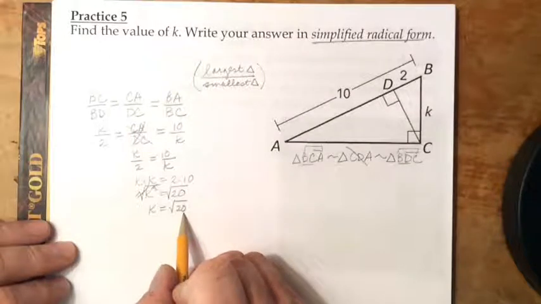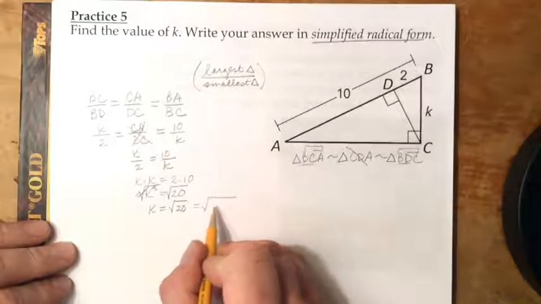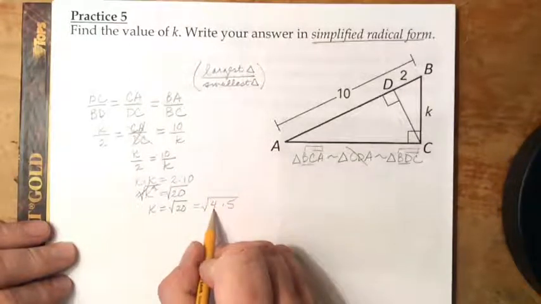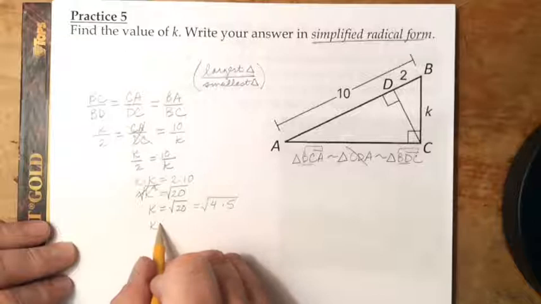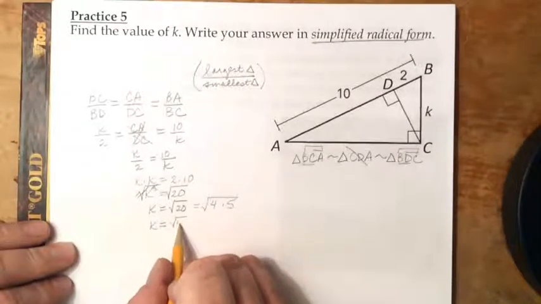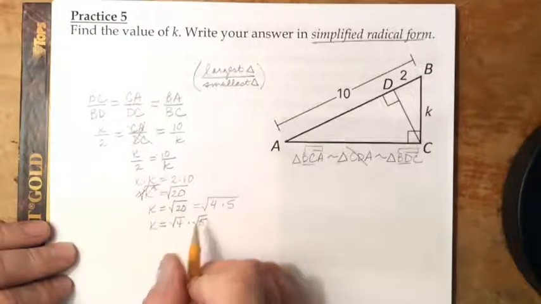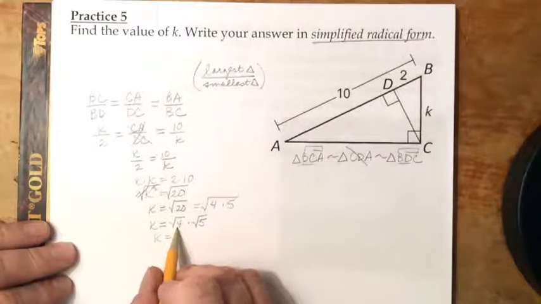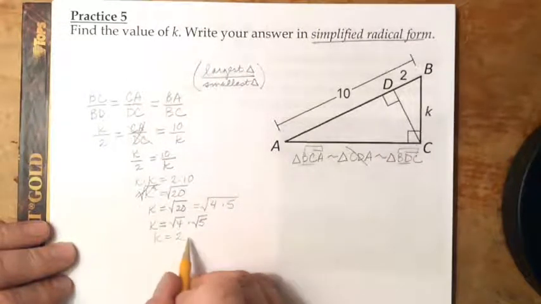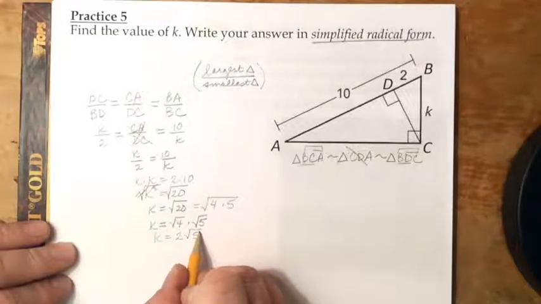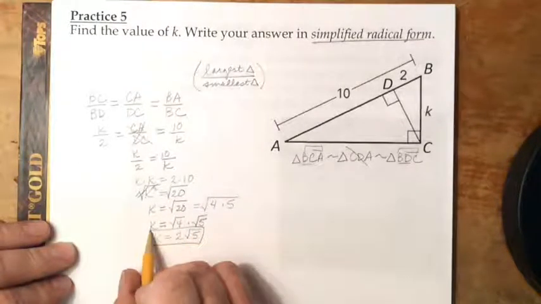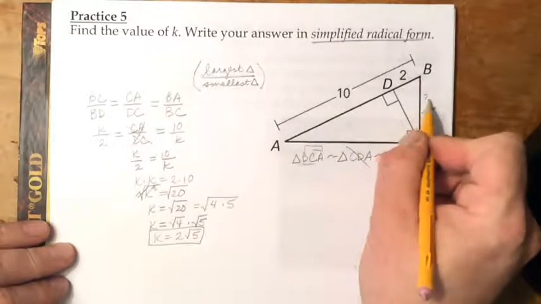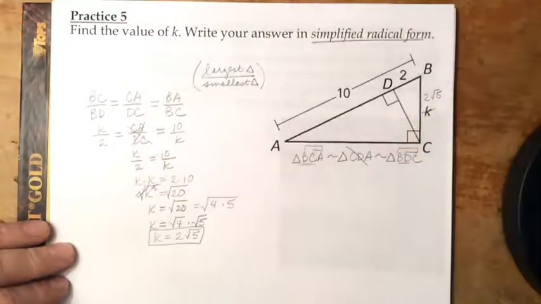Factors of 20 are 1 times 20, which we're not going to use, 2 times 10, and 4 times 5. Of the factors left, 4 is the only perfect square factor. So we're going to factor this under the square root into 4 times 5 because 4 is a perfect square. So k is equal to, we'll split those up, the square root of 4 times the square root of 5. And so k is equal to 2 times the square root of 5. 5 is not a perfect square, it doesn't have any perfect square factors. So k is 2 times the square root of 5 units long.